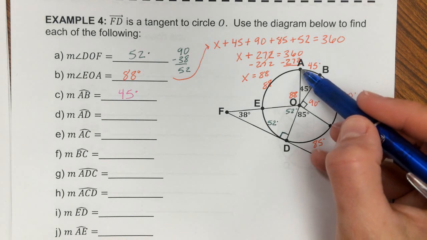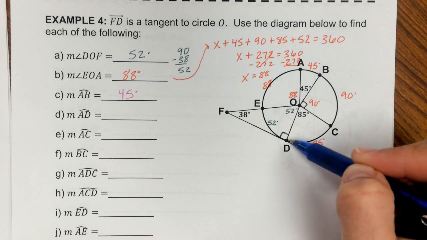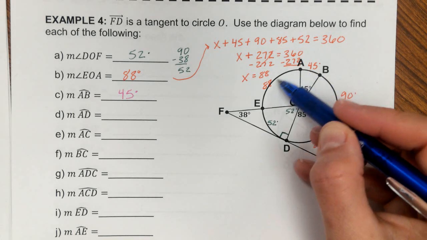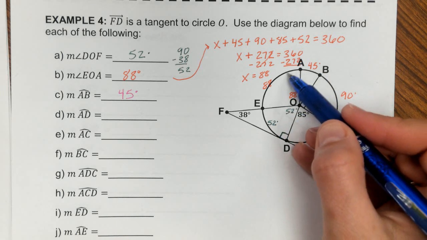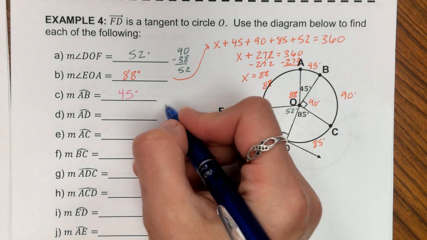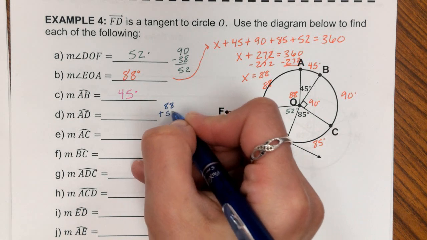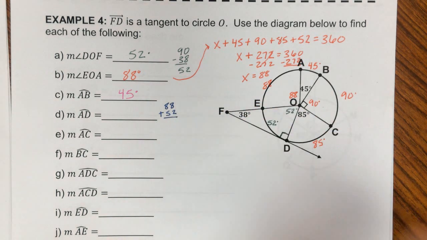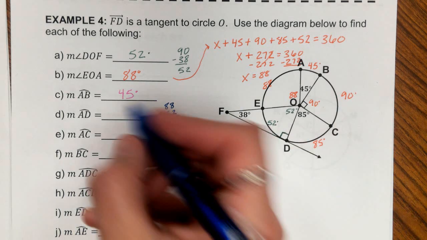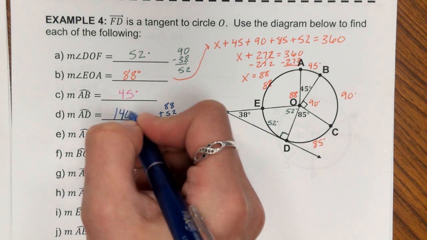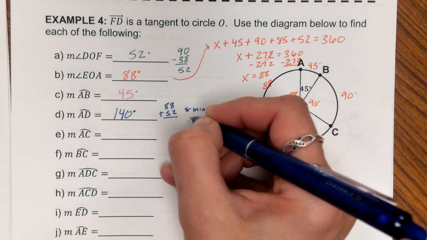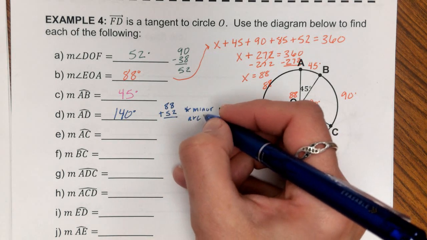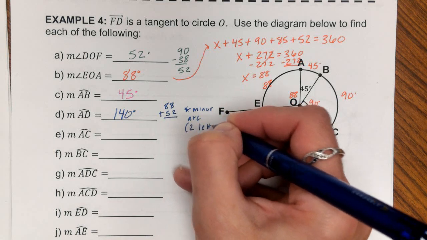If you look at AD, you need to decide which way to go. Well, there are only two letters. If I go this way, I'm going over 180 degrees, so I need to go this way, straight to AD. Arc AD is just going to include that 88 plus that 52. So it's just a matter of adding with this guy, and we're going to wind up with 140 degrees. We want to remember that this is a minor arc because it only has two letters.